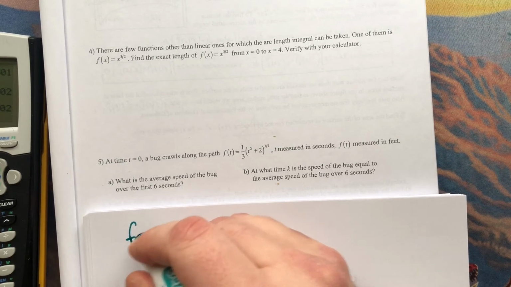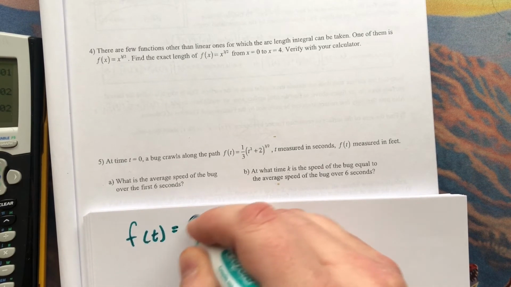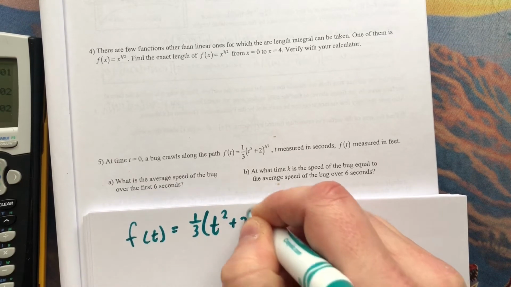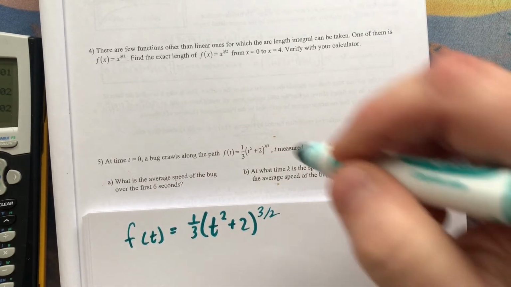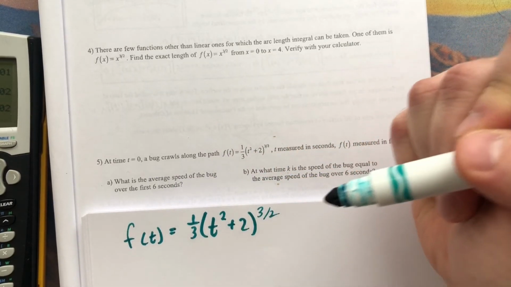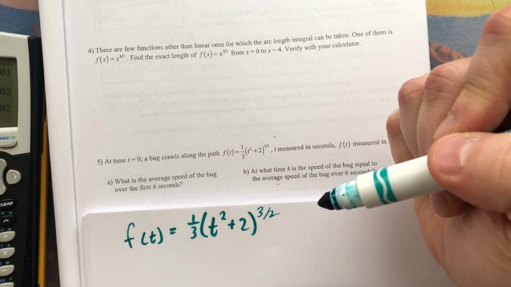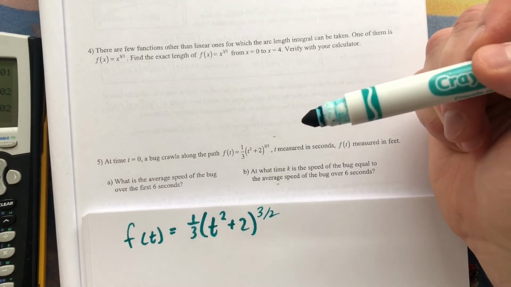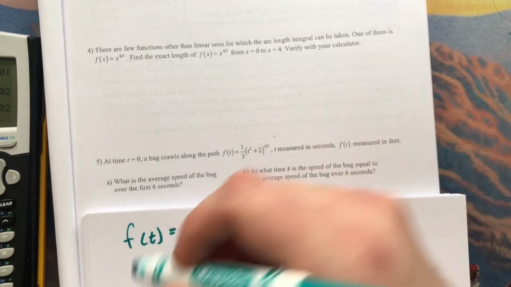So let's see, we have f of t. This function here is position, right? So average speed means average f prime. Well, the way that we do average f prime is by using f, right? F of b minus f of a over b minus a.